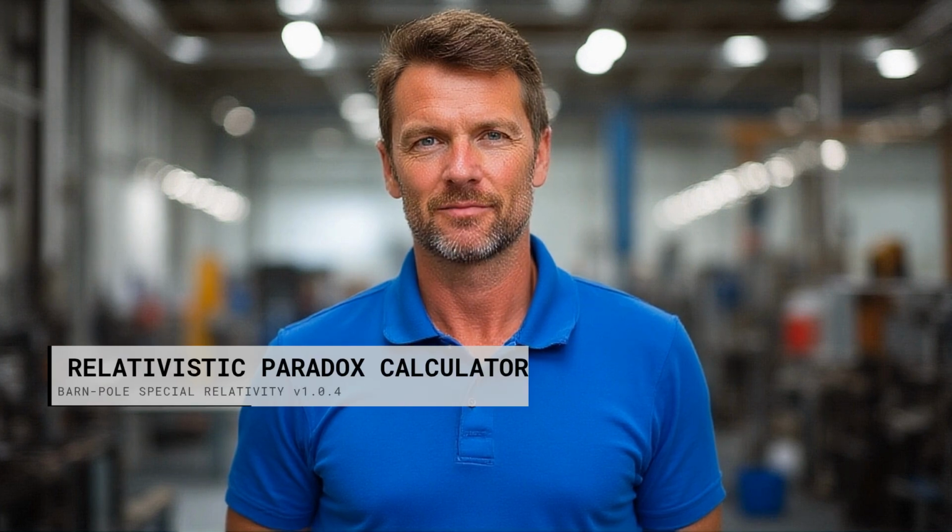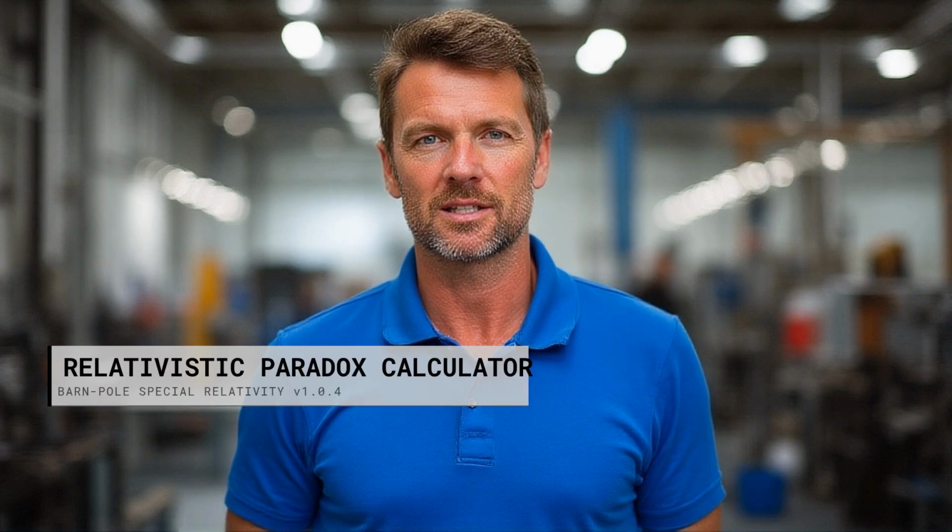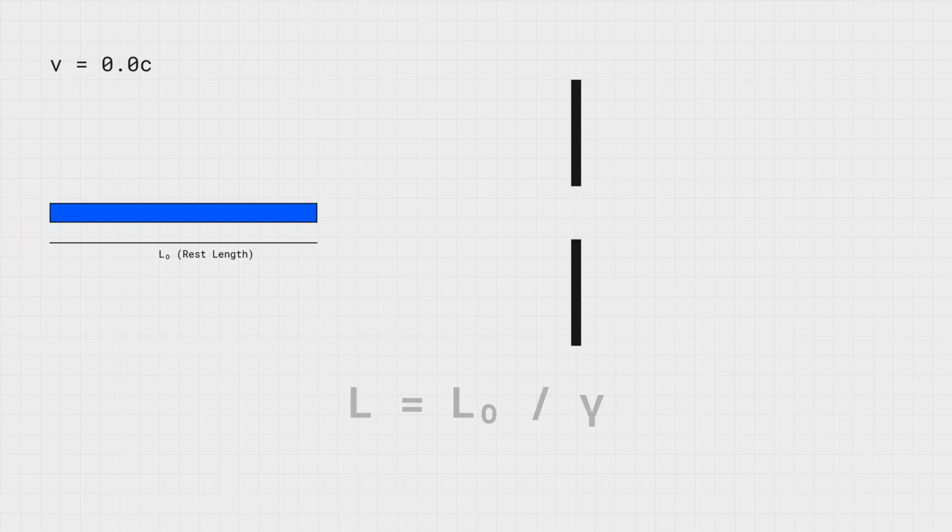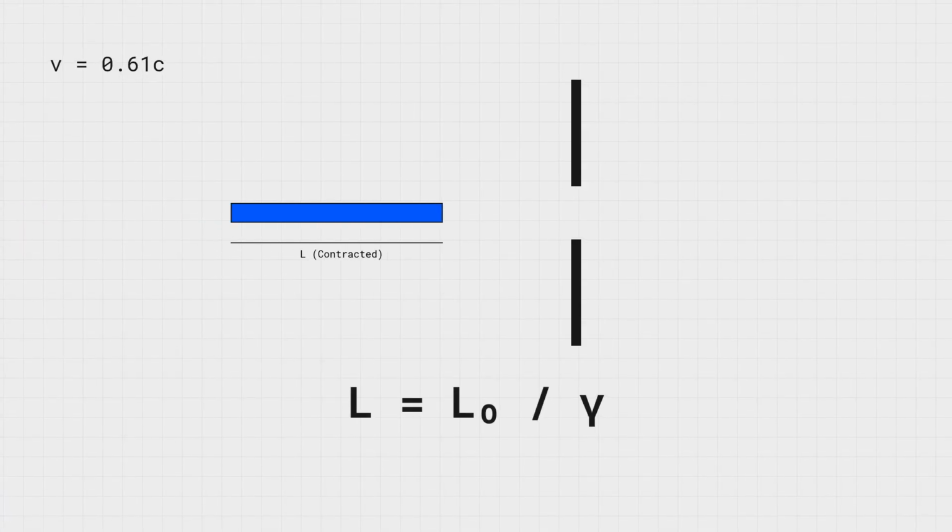This calculator solves the famous barn pole paradox in special relativity, where a moving rod appears to fit through a gap that's shorter than its rest length. It's an essential tool for engineers working with high-velocity systems or teaching relativistic physics concepts.